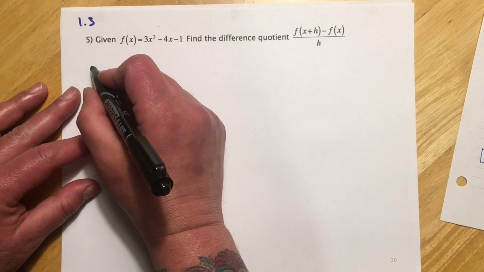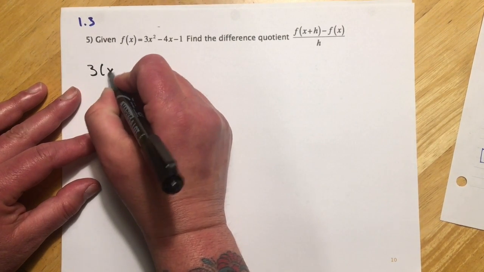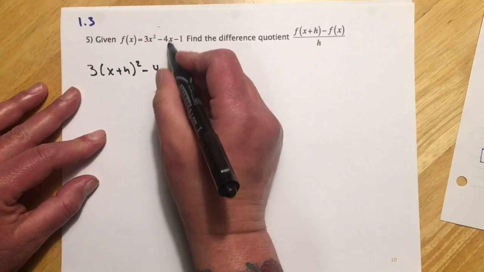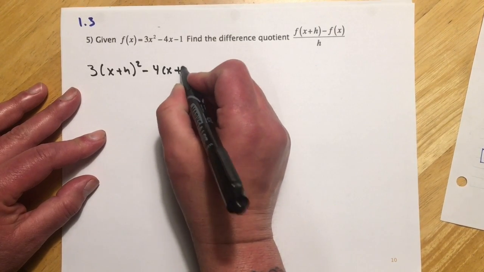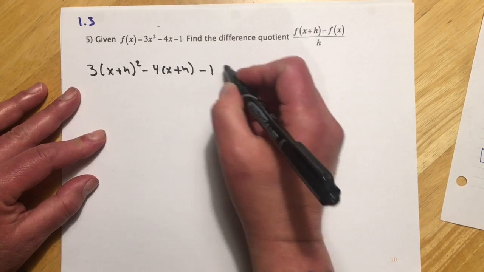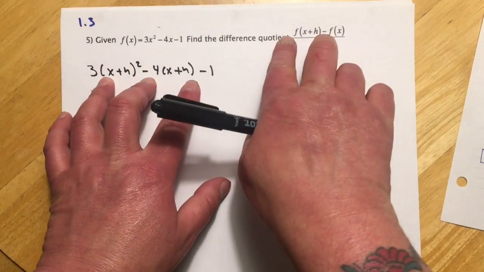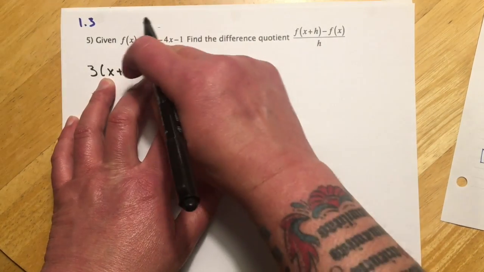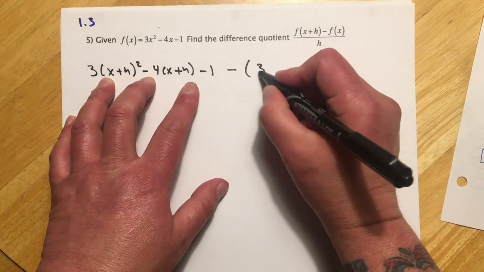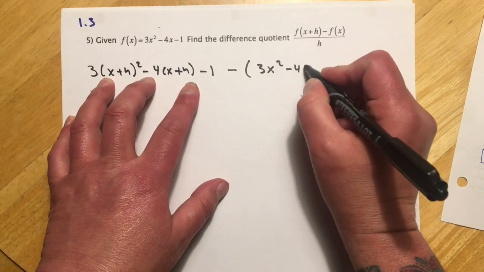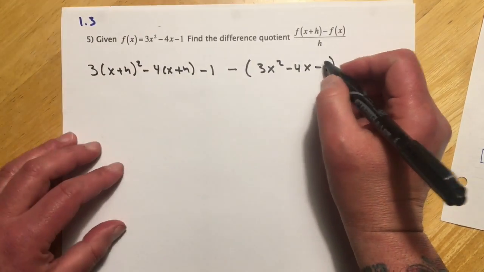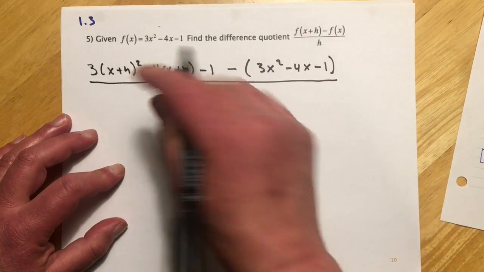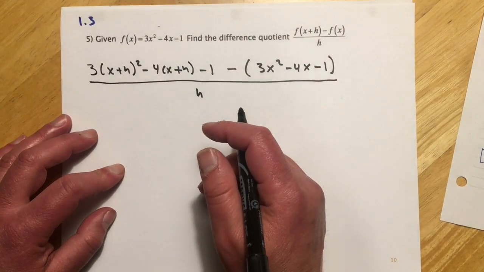So that's going to look like 3(x + h) quantity squared minus 4, and then (x + h) minus 1. But now that is this piece, and then minus the all-important parenthesis, f(x) is this right here, and then that is all over h. So it's kind of a double substitution happening.